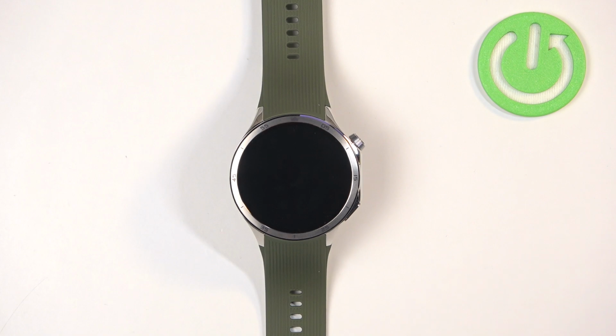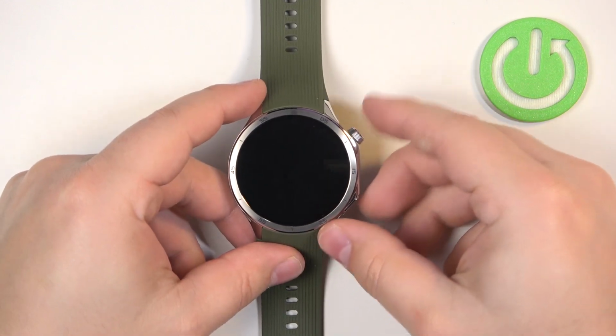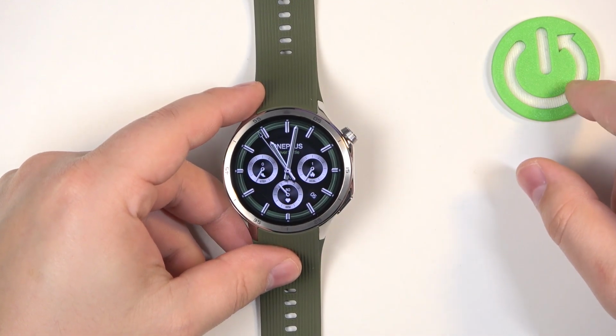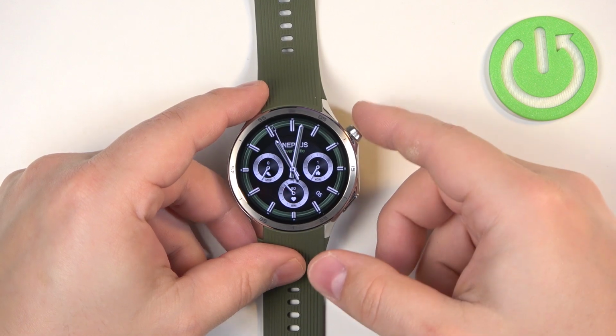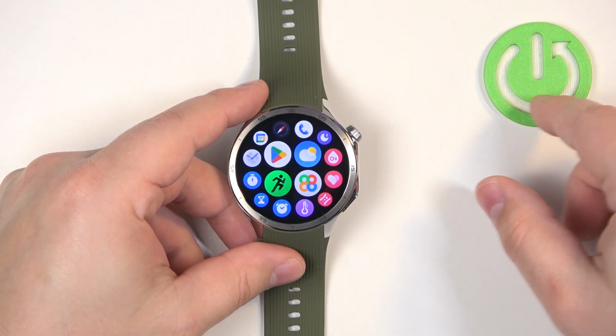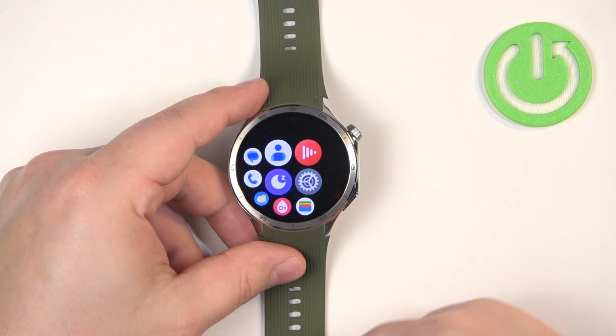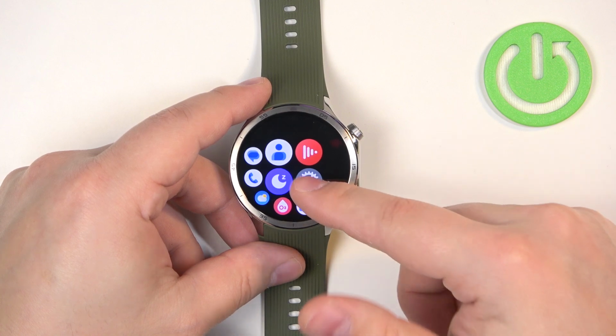First thing we need to do is to wake up the screen on our watch, and you can do it by pressing the Chrome button. After you wake up the screen, press the Chrome button again to open the menu. Now scroll through the menu and look for the settings icon, and once you find it, tap on it.